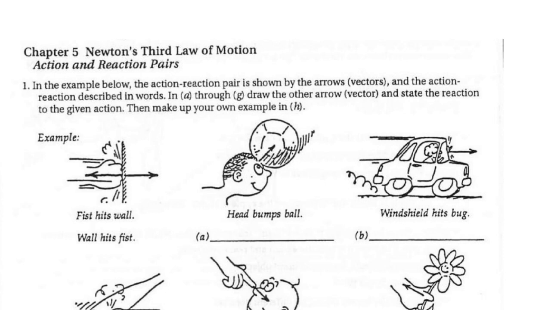All right, on to the back side where we're diagramming some action-reaction pairs. Let's look at the first example. Fist hits the wall, and then the wall hits the fist. So hits isn't a great physics word here. It's really exerts a force. So the fist exerts a force on the wall, and then the wall exerts a force back on the fist. Also, I don't love how these arrows are. I'd much rather get rid of this arrow and show it right underneath this arrow, or the other way around. I like them to be a pair like this so that we can see they're the same size and see that they're parallel.